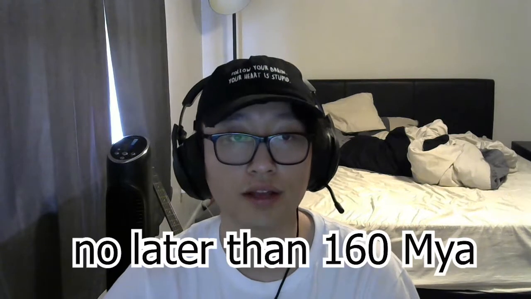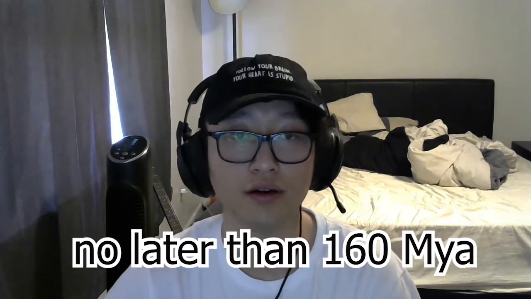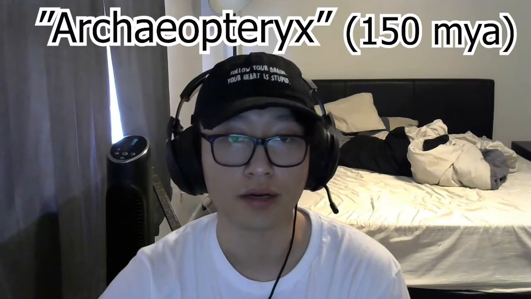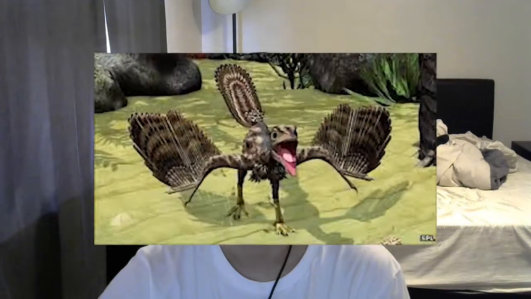Paravians diverged from other maniraptorans no later than 160 million years ago. We don't know the exact range because of the lack of fossil evidence. However, paravians are not rarely considered the earliest birds, but birds indeed evolved from them. For more than a century, the small theropod dinosaur Archaeopteryx from the late Jurassic period was considered to have been the earliest bird.